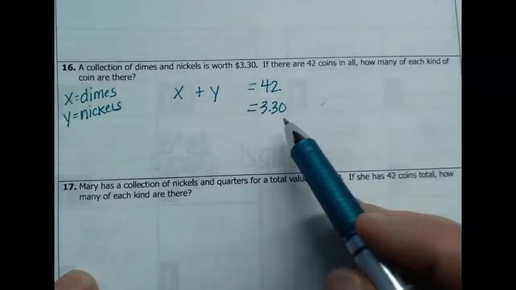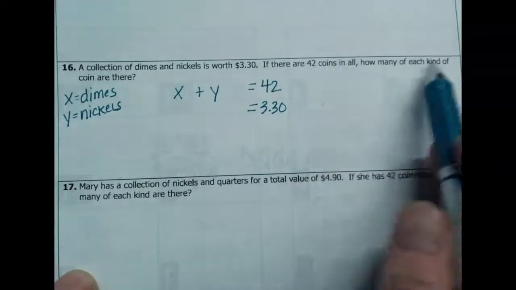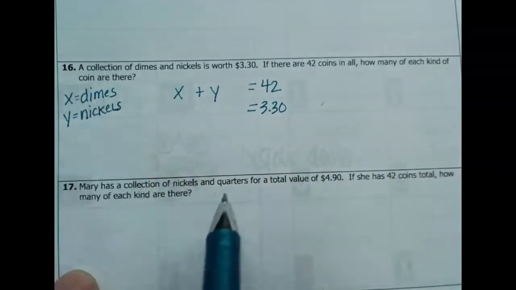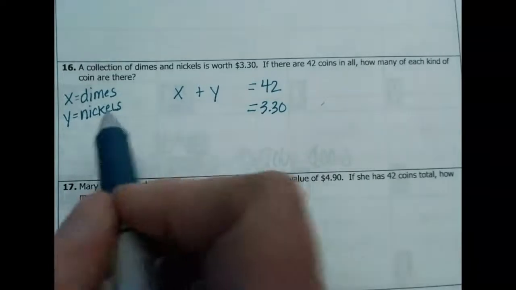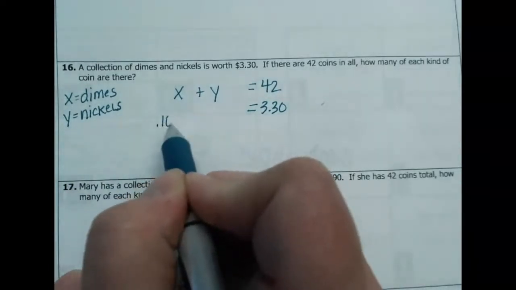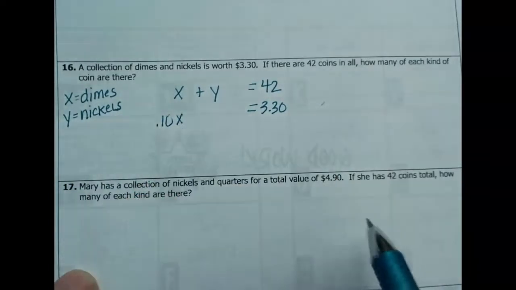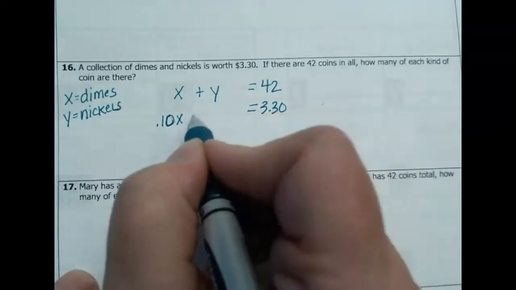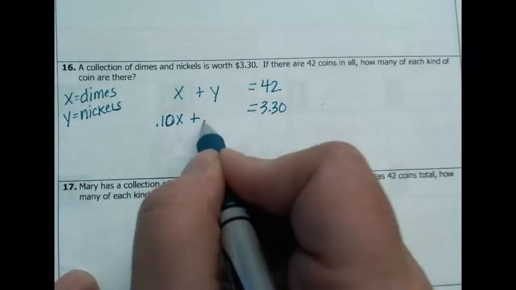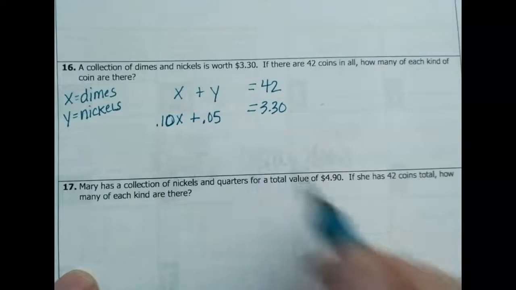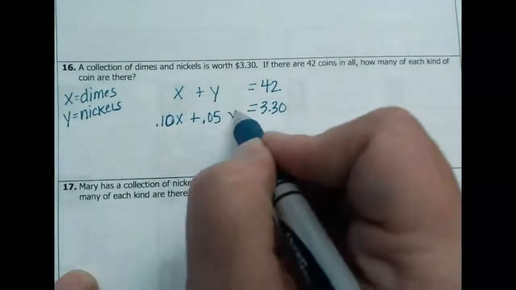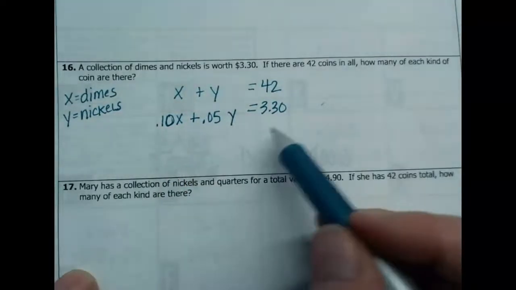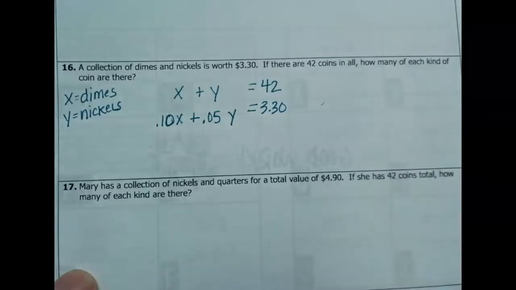The other one's talking about money. And notice they didn't mention money in here, but we actually know all about dimes and nickels. We know a dime is worth 10 cents. So 10 cents for a dime, plus 5 cents for a nickel. So to write it as money, it's 0.10x plus 0.05y for a nickel equals $3.30. So we have our two equations.